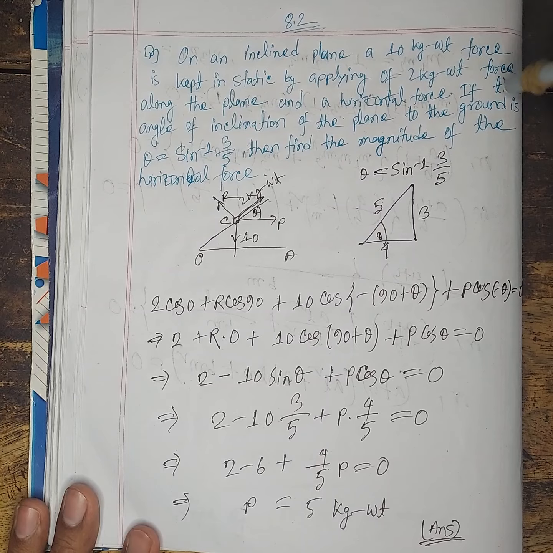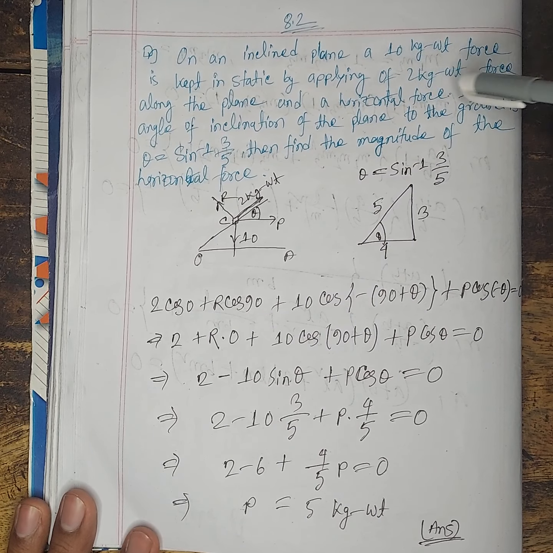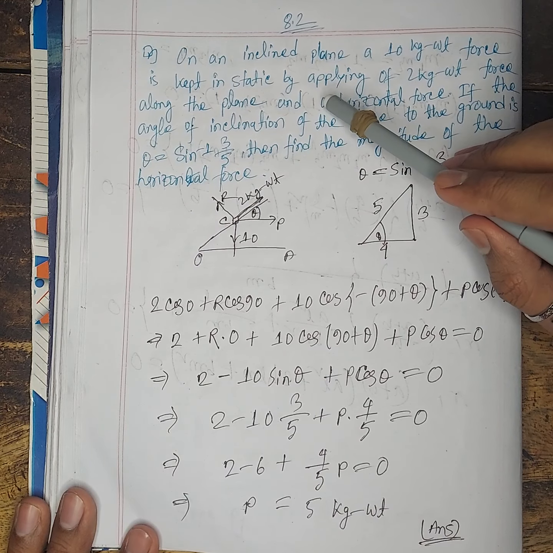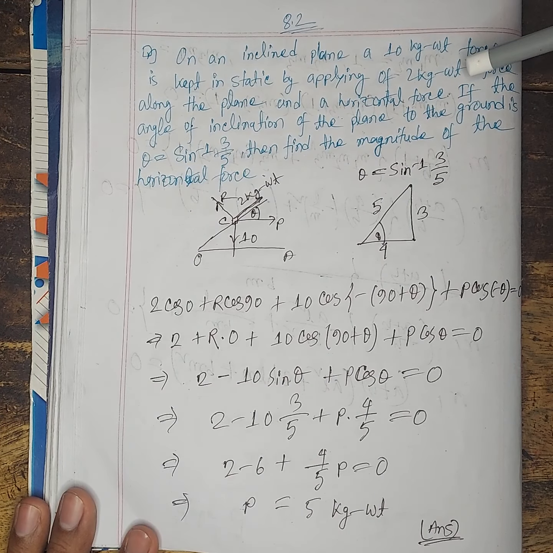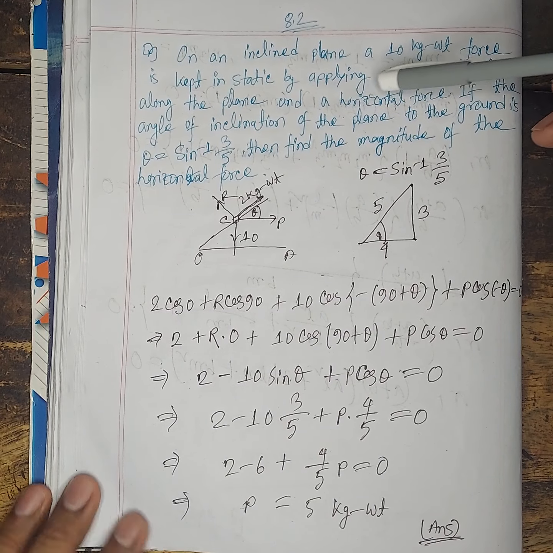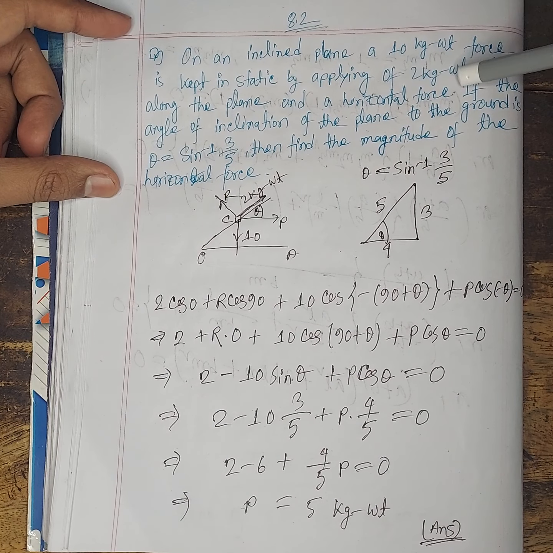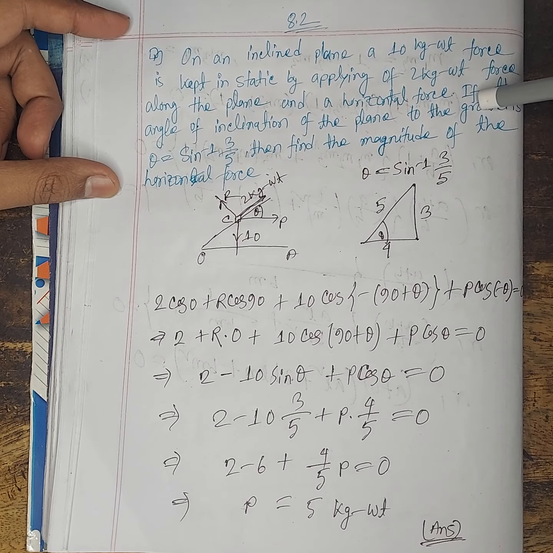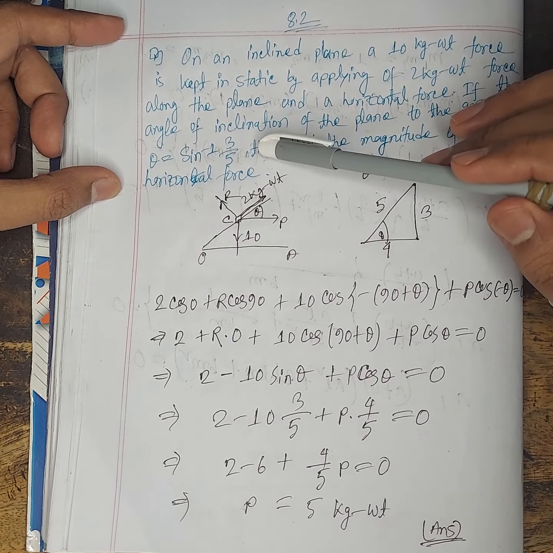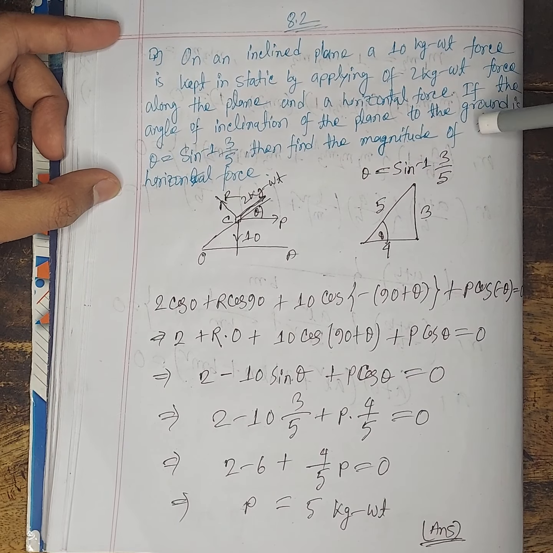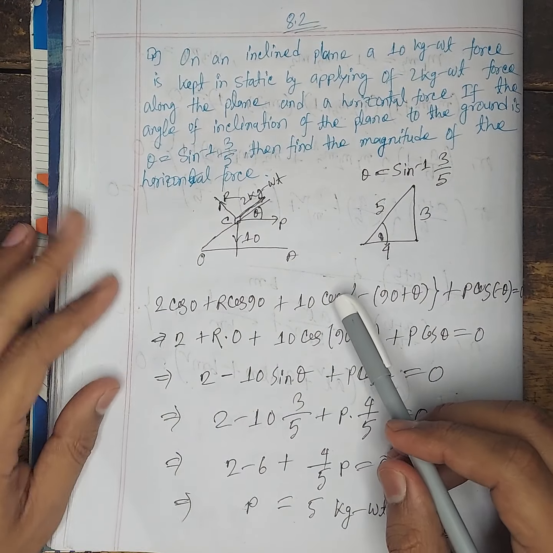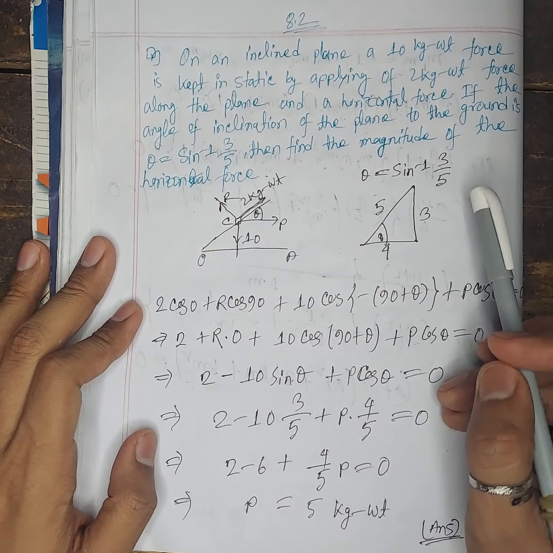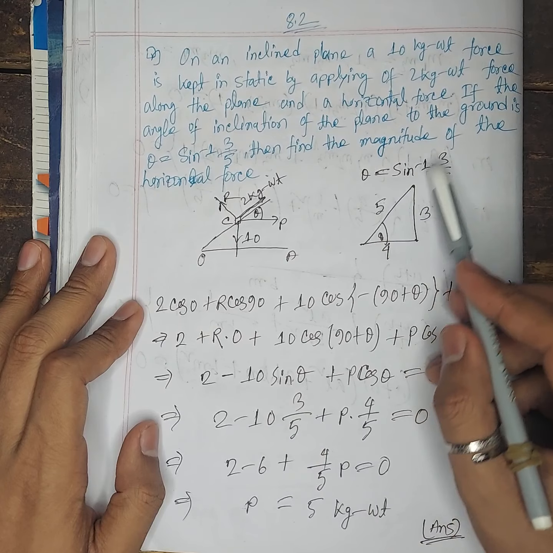First problem is: on an inclined plane a 10 kg weight force is kept in static by applying a 2 kg weight force along the plane and a horizontal force. If the angle of inclination of the plane to the ground is sin inverse 3 by 5, then we have to find the magnitude of the horizontal force. Here three forces are acting at this point C, and theta is sin inverse 3 by 5.